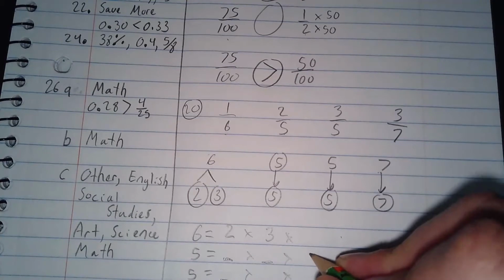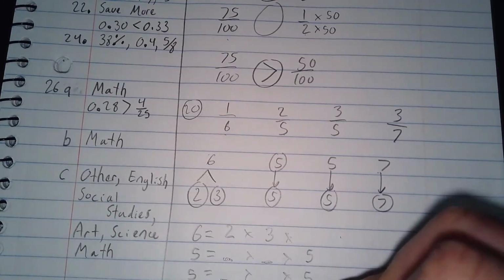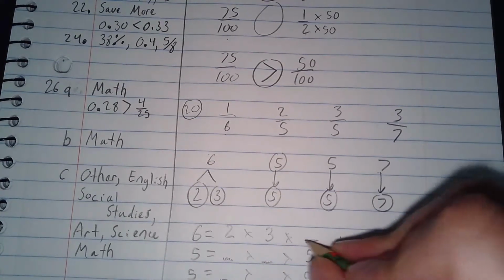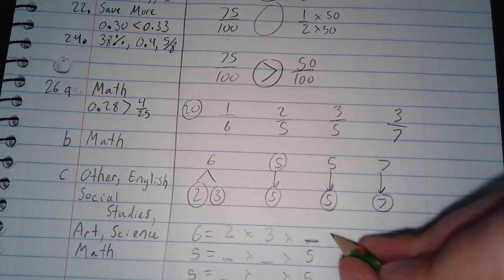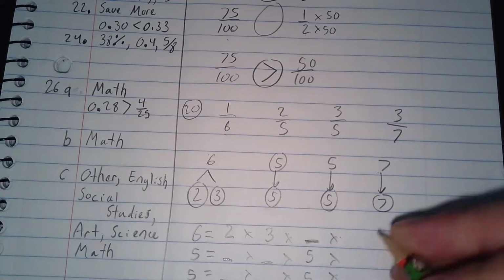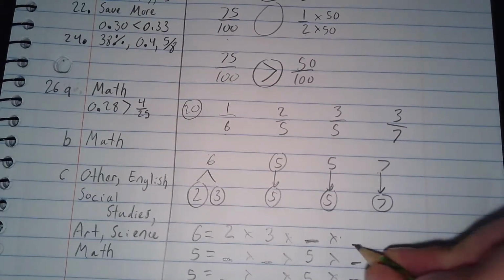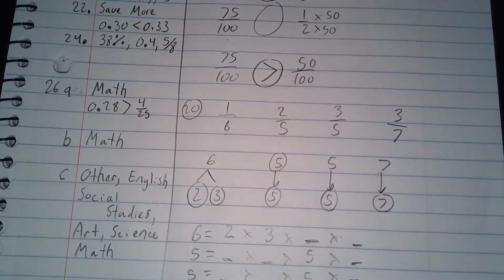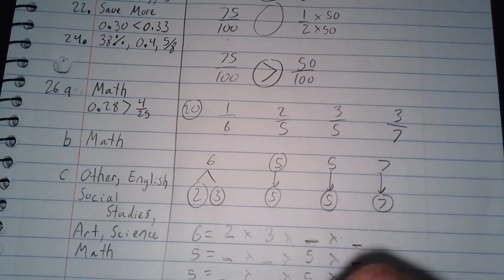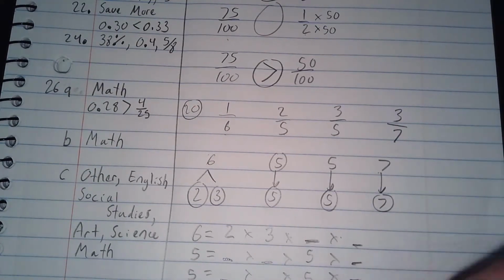Then we have a 5 and a 5, but these 2 do not have it. And then we have a 7. The 7 is just there by itself. Okay. So what we got to do now, bring down the 2, bring down the 3, bring down the 5, and bring down the 7.